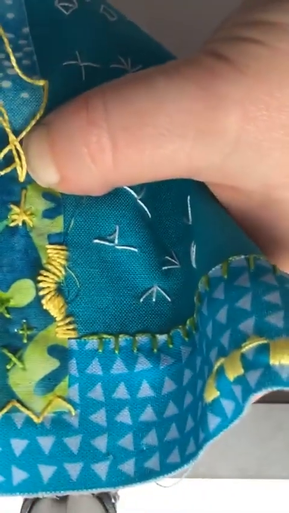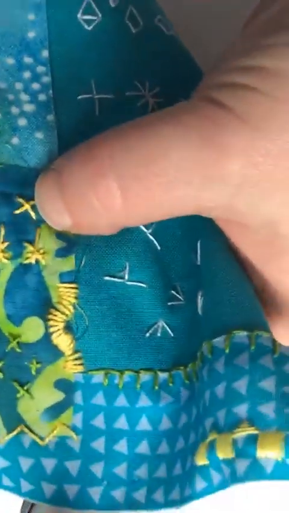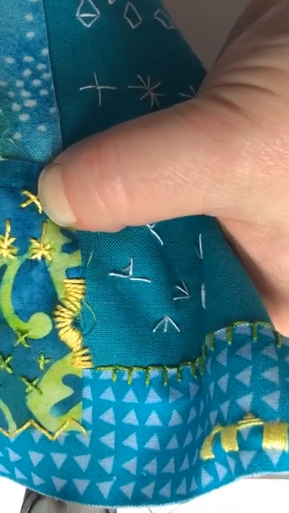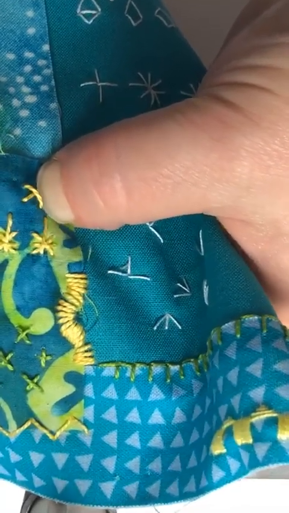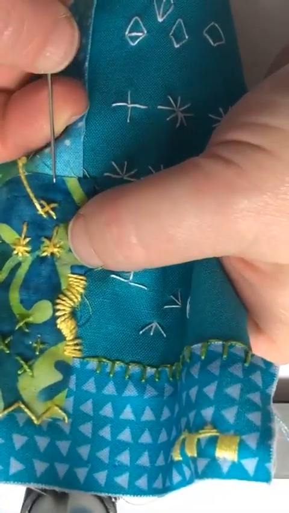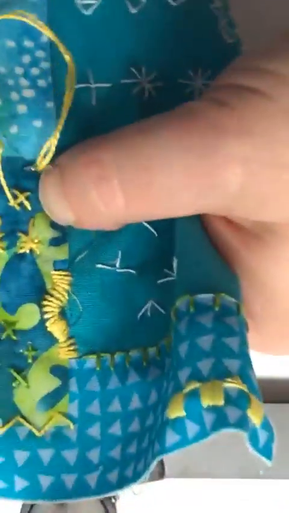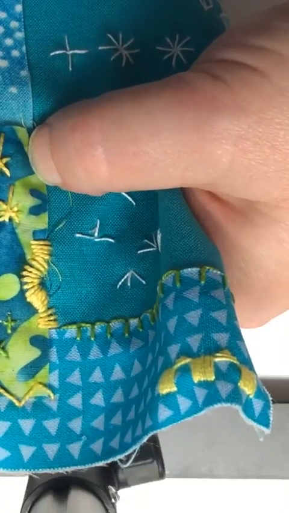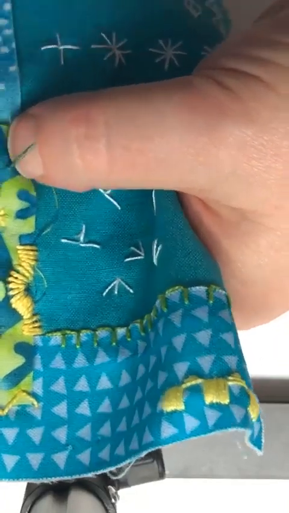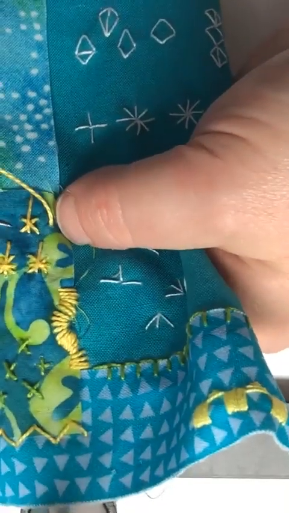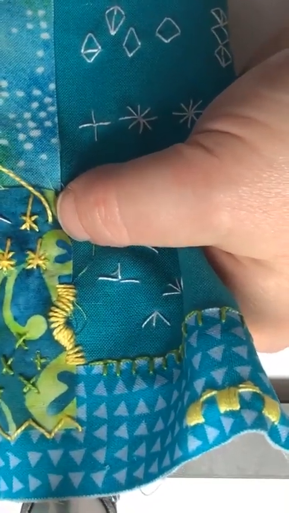And then I'm going to do the stitch down the middle here. And then I'm going to do a long stitch across the top, kind of approximately that length, but really just however long.